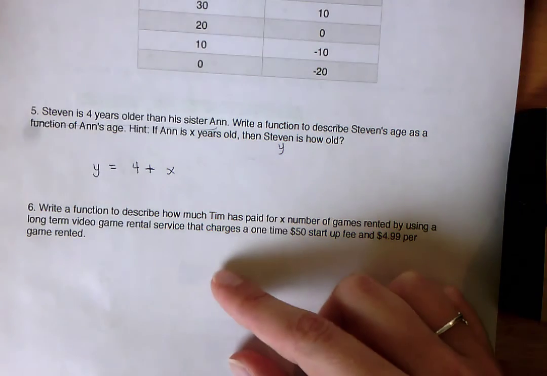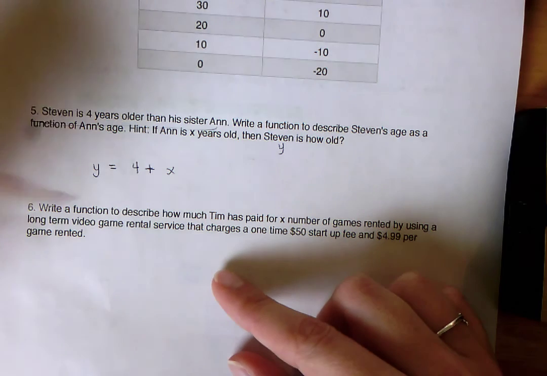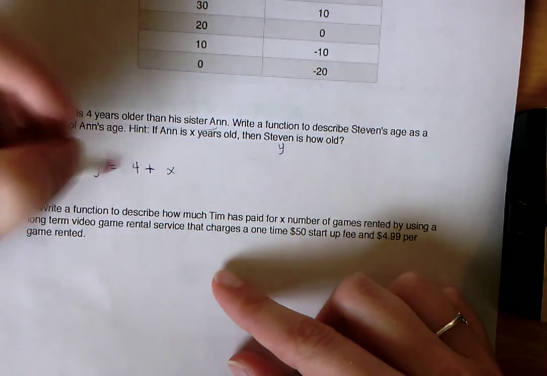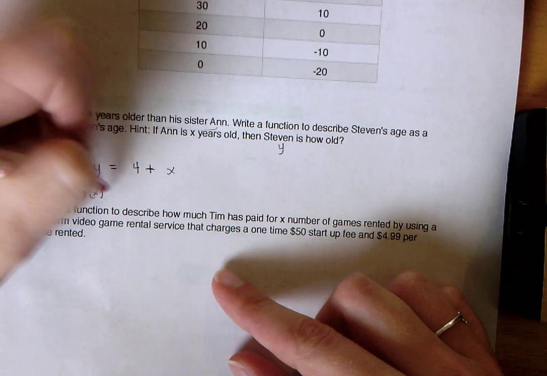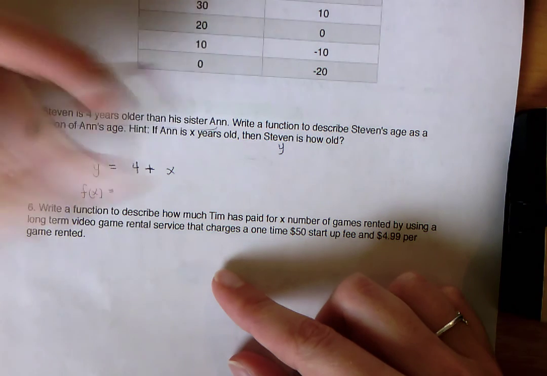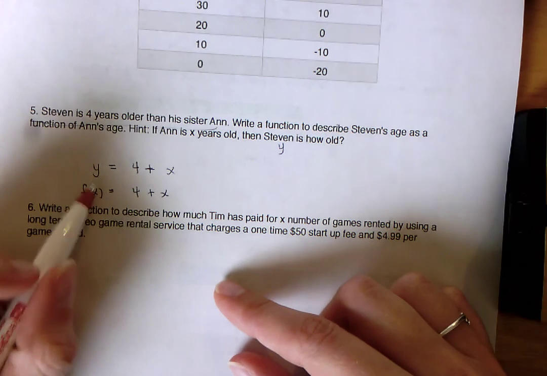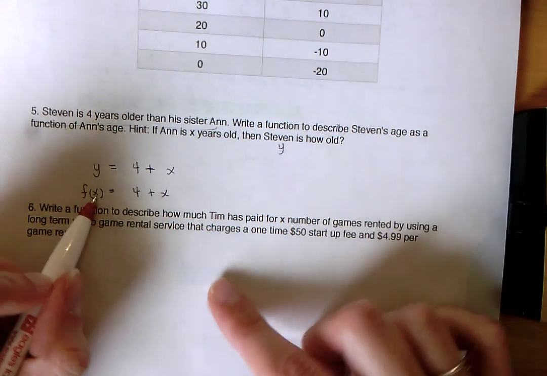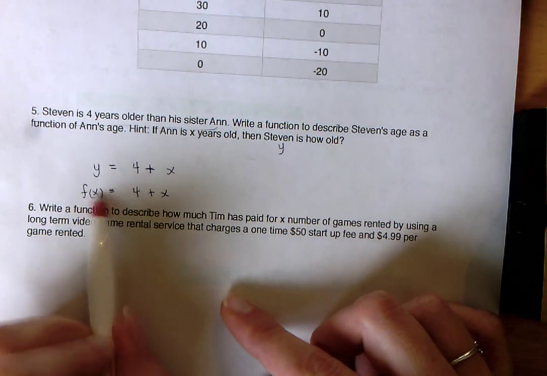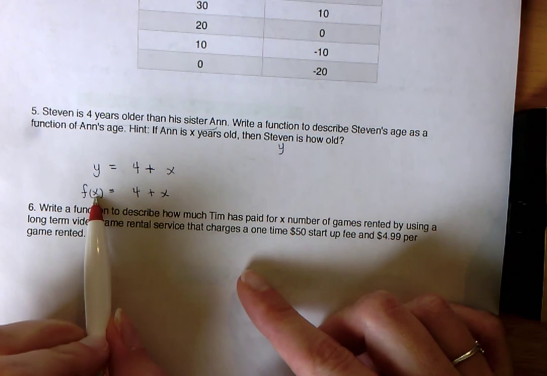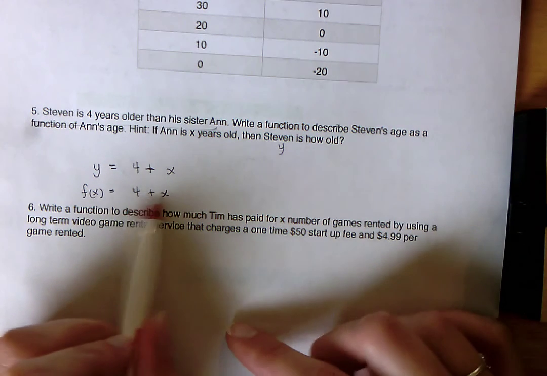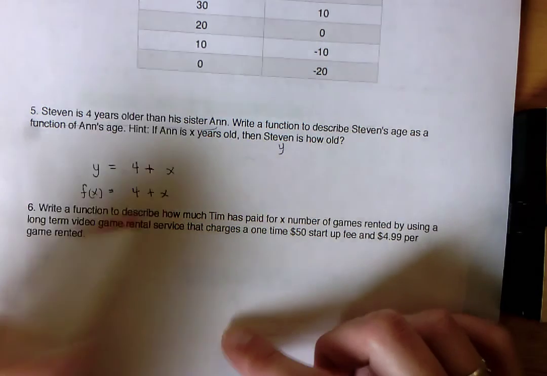And if you had to write it as a function, instead of saying y, you could say f of x, meaning that's the same thing as y. But since we're talking about functions here, we want to say a function of x. So his age in terms of Anne's age is what that means. He's 4 more years than Anne.